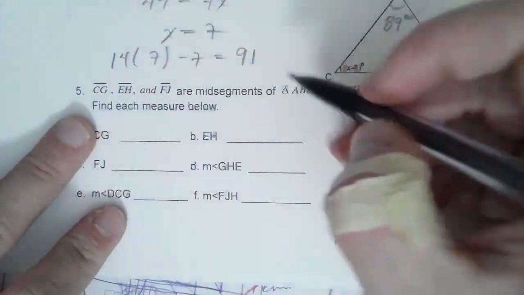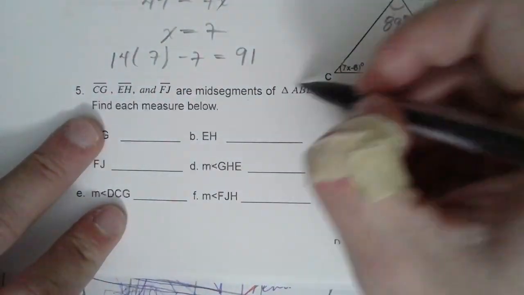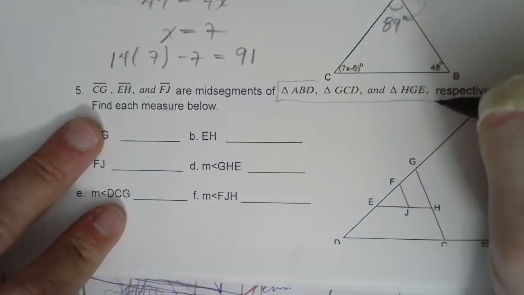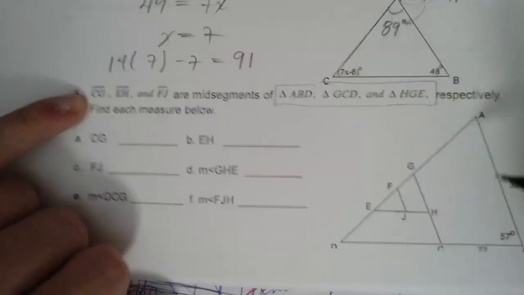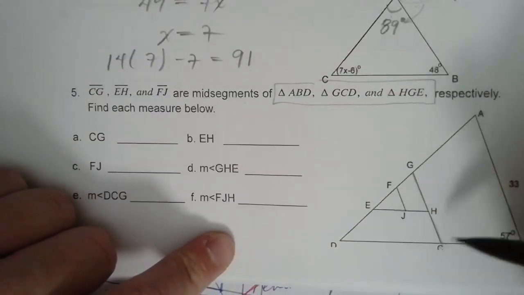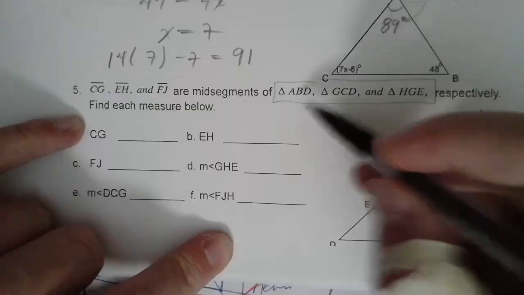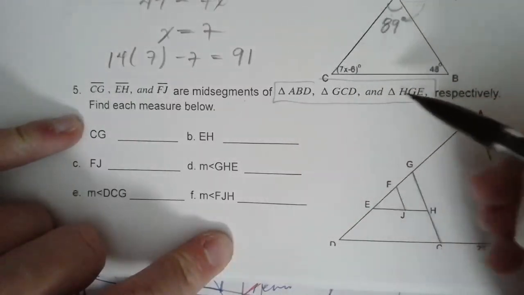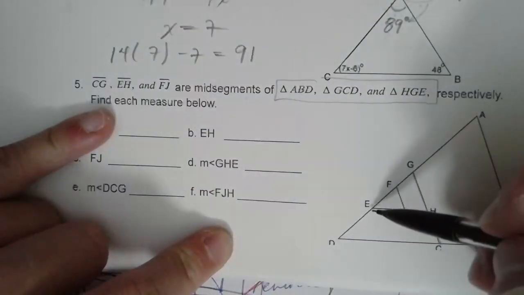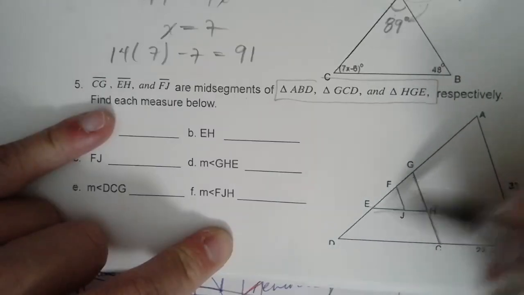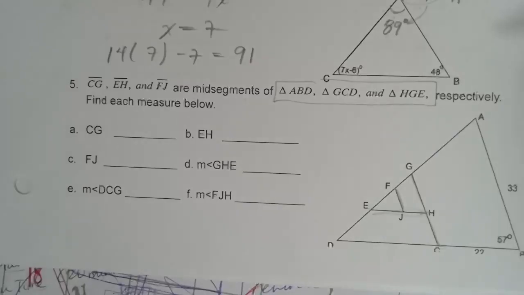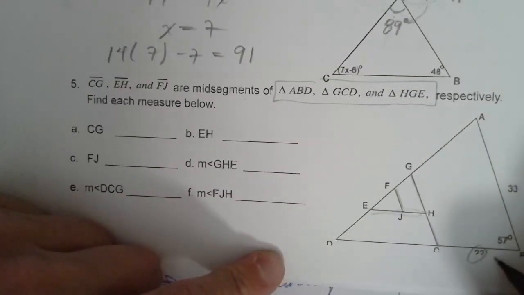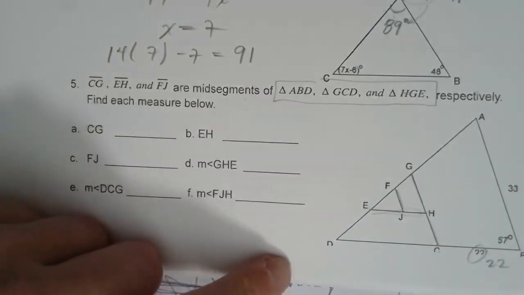CG, EH, and FJ are mid-segments of triangle ABD, GCD, HEG, HGE, respectively. So what they're saying is CG, this guy, is halfway of the big triangle, right? That's ABD. Then it says GCD is cut in half by EH. So EH cuts this guy in half. And then it says FJ cuts this guy in half. All right? So we want to find all the measures of all these angles. I believe this is at 22. So I'm going to write 22 here. Okay?